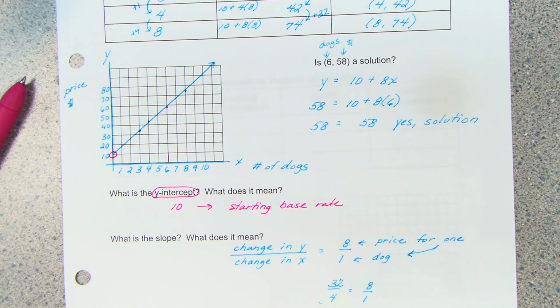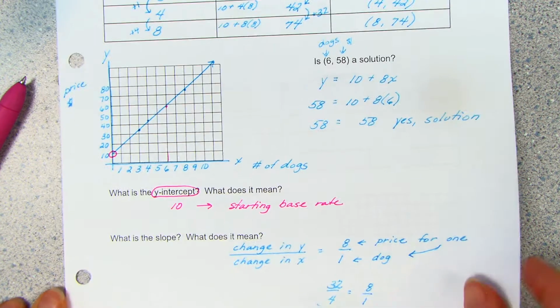The slope is a rate. The slope tells you how fast something is going or how much something is changing. In this case, it's telling you how much the price is changing for every dog that you add on. So slope is also super important stuff.